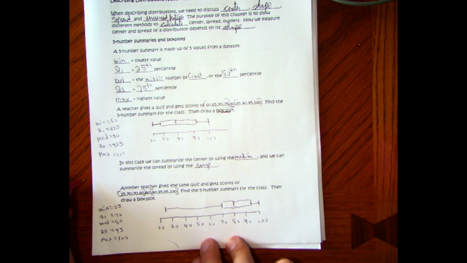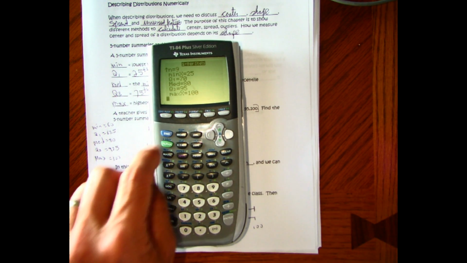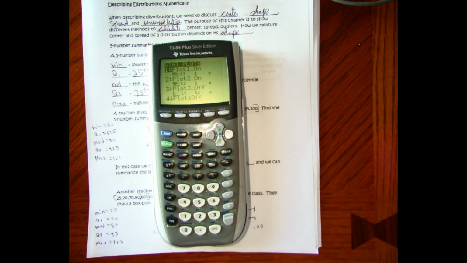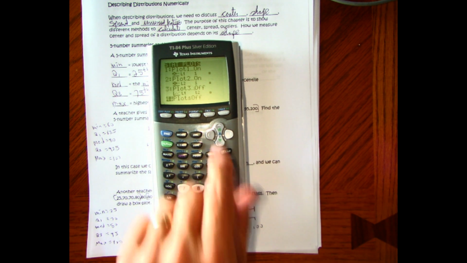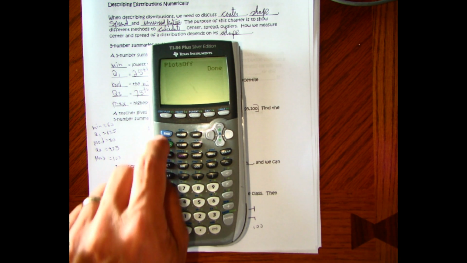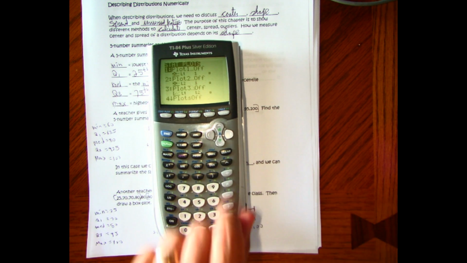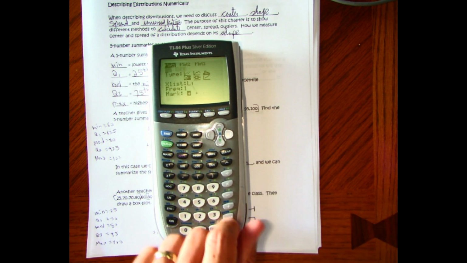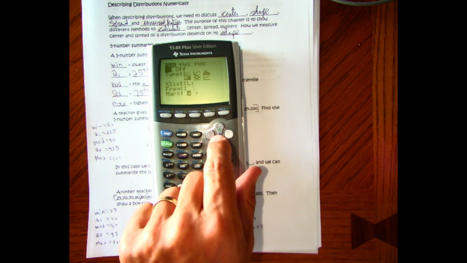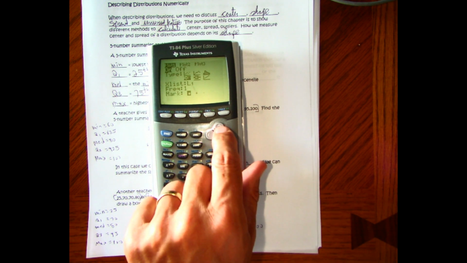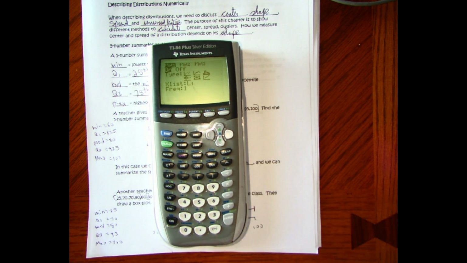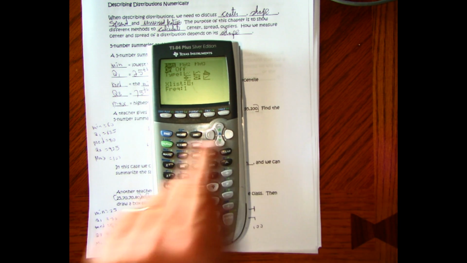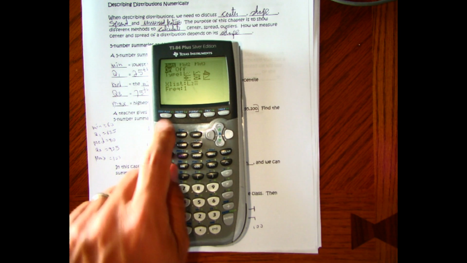Alright, now that's a box plot. Before I go on, you can draw a box plot on the calculator. If you go to second stat plot, you'll notice that I have 2 plots on. I'm going to turn my plots off. Let's do that again. Second stat plot, and I'm going to go to plot. I'm going to turn my plot on, and I'm going to use this box plot right here for now.